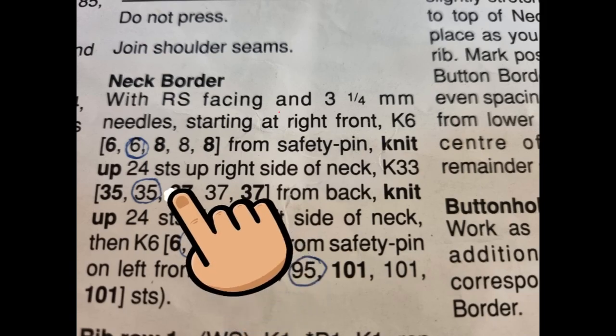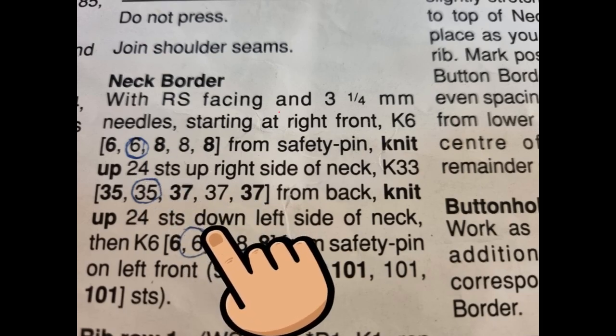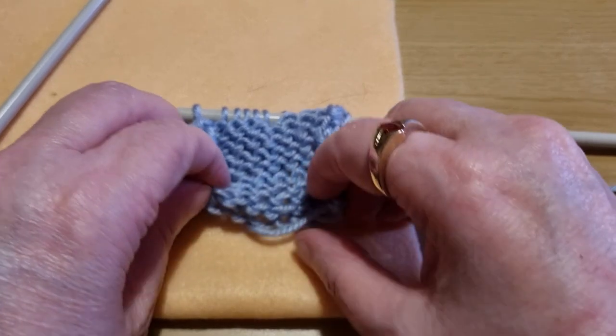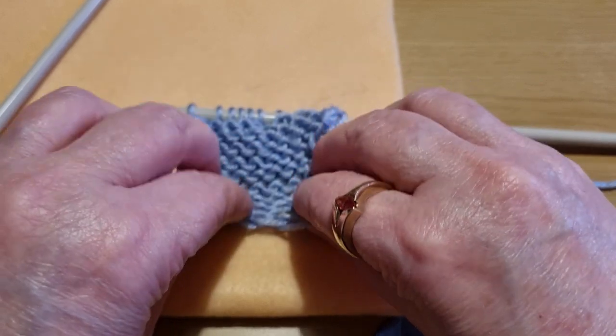ST. Guidance on to continue in that particular stitch and how many. STST. Stocking stitch. Knit 1, purl 1 row.